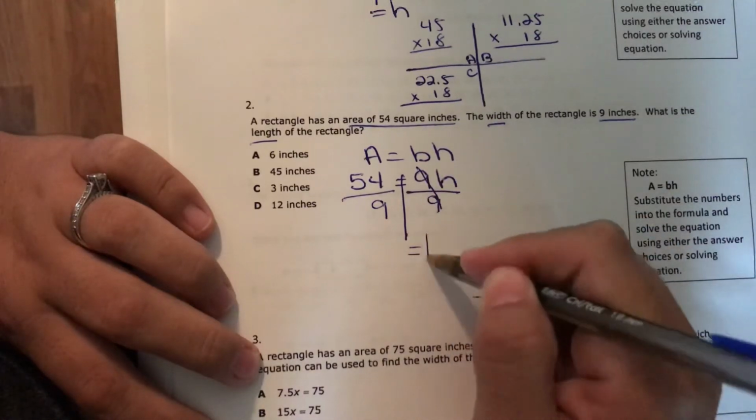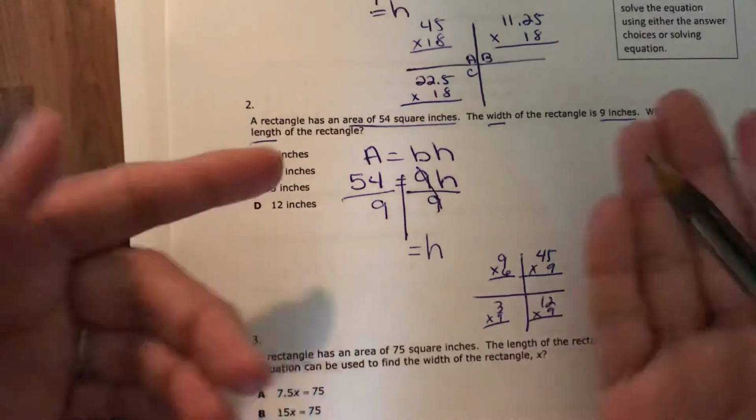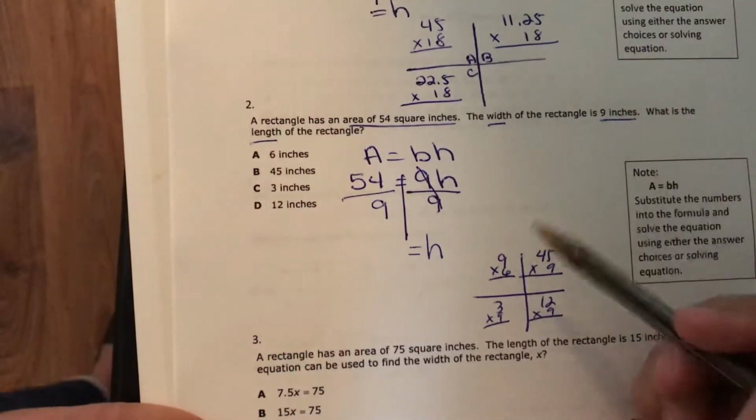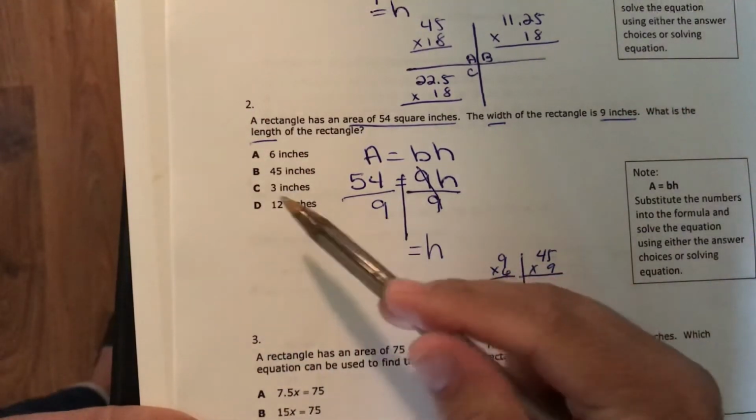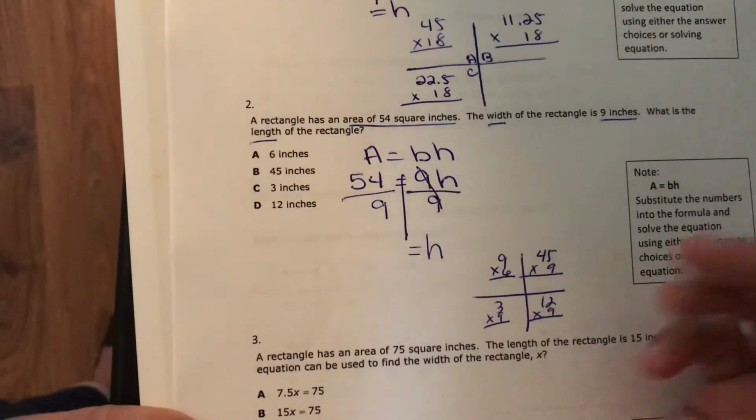This becomes a 1, that's why h stays by itself, and then you just divide that and get your answer. Whichever one you want is fine with me. You can either plug in every single answer choice, or you can just work backwards one time. Okay?